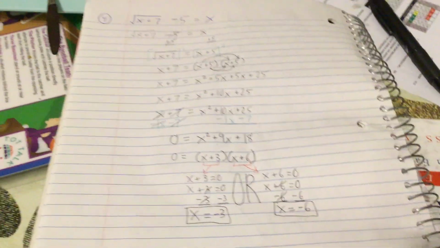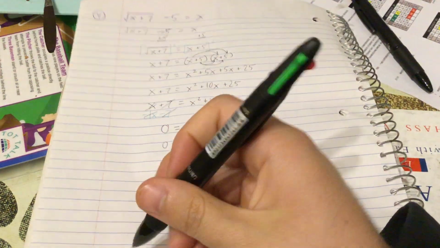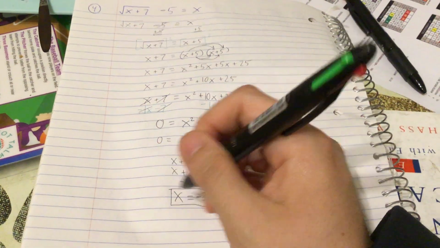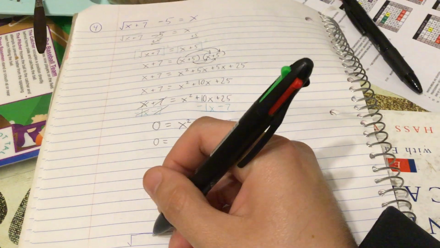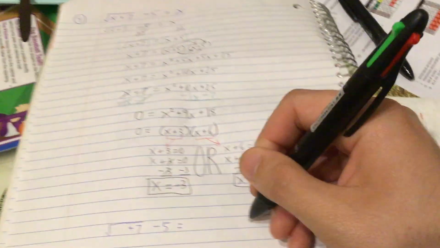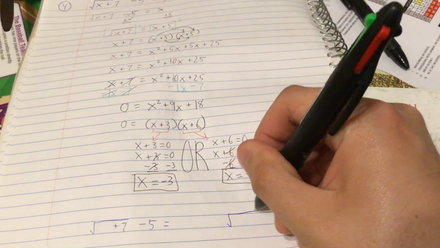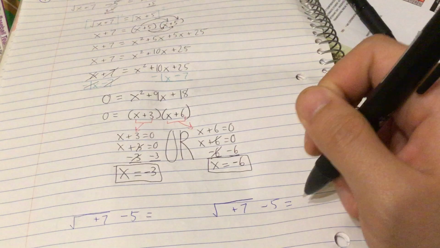So now, because the direction said so, I'm going to plug in our solutions into our variable x. The square root of x plus 7 minus 5 is equal to x.